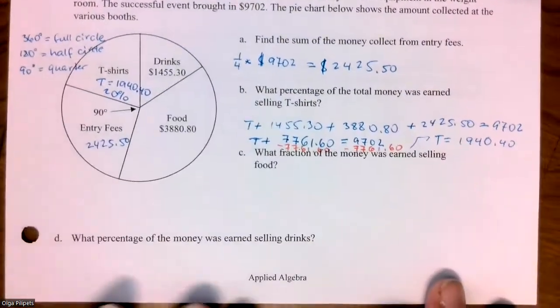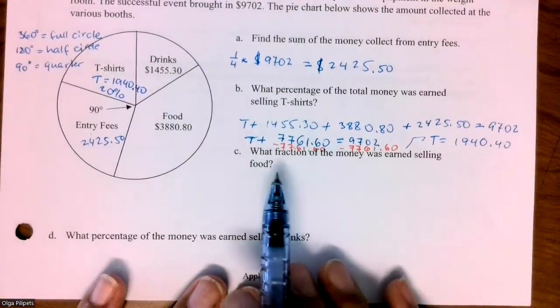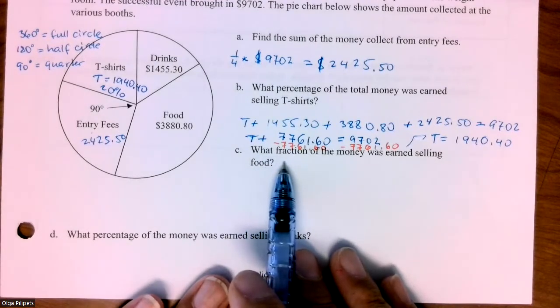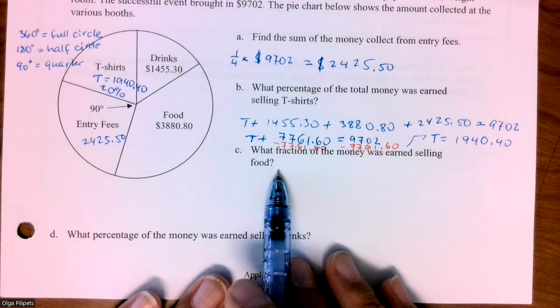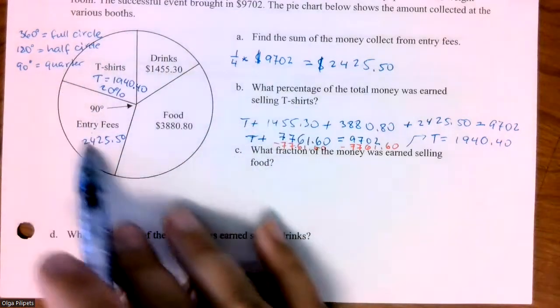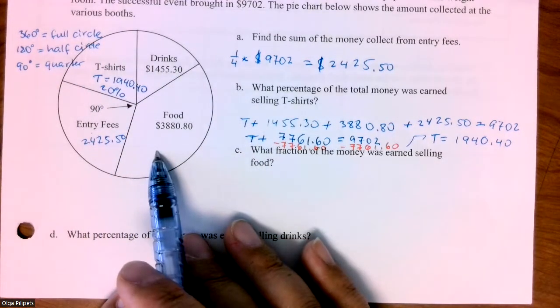Okay, the next question is, what fraction of the money was earned selling food? So again, we could use percentages or the actual amount. It doesn't matter.